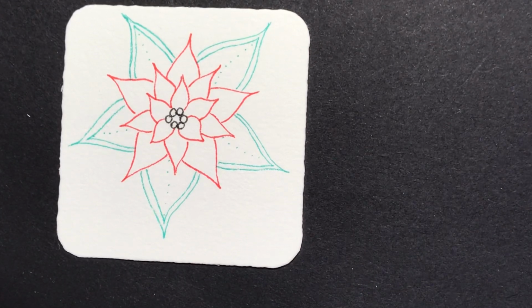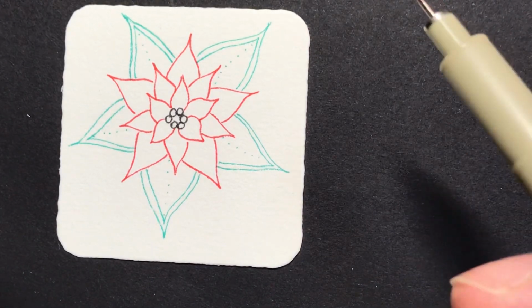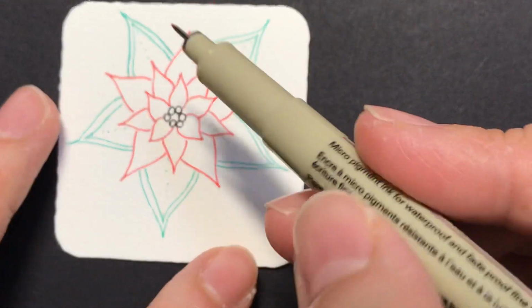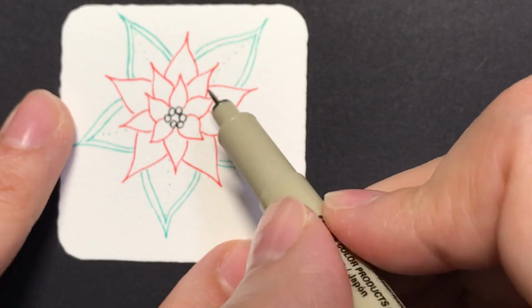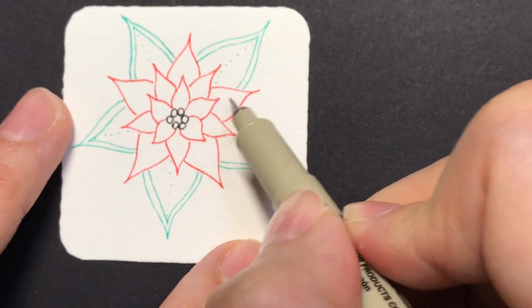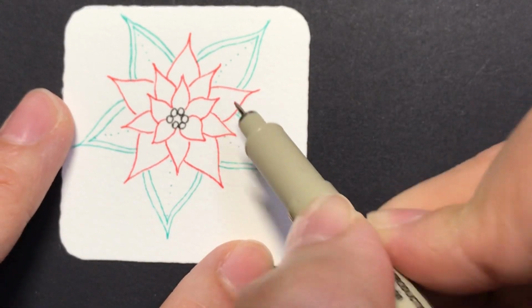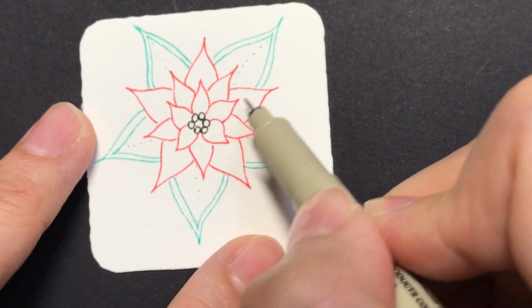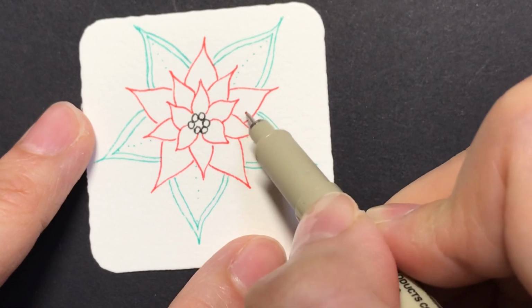You know, Zentangle sometimes doesn't encourage you to plan too much. Just like life, sometimes you have to go with the flow. You cannot plan too much.